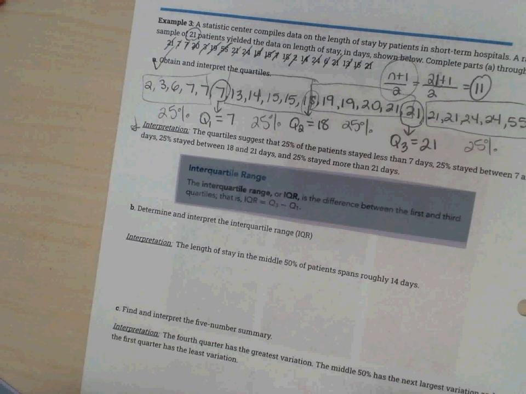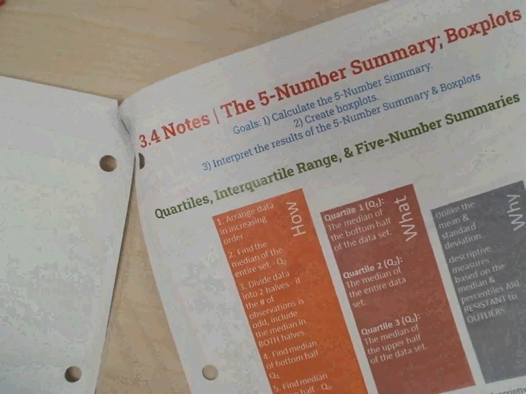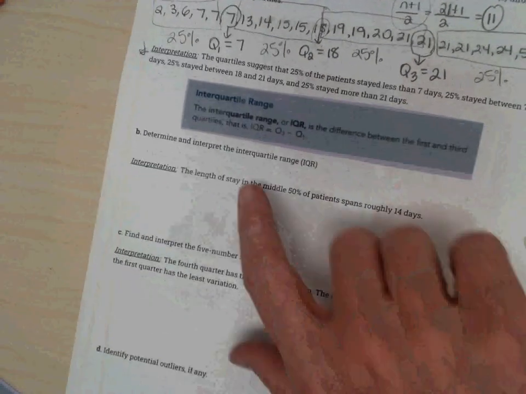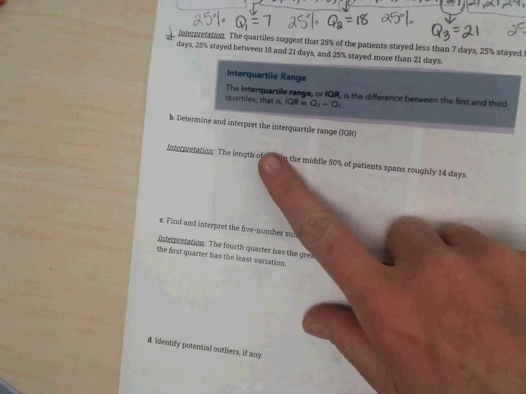Welcome back to the 3.4 notes. We're talking about interquartile range here. Part B asks us to determine and interpret the interquartile range.